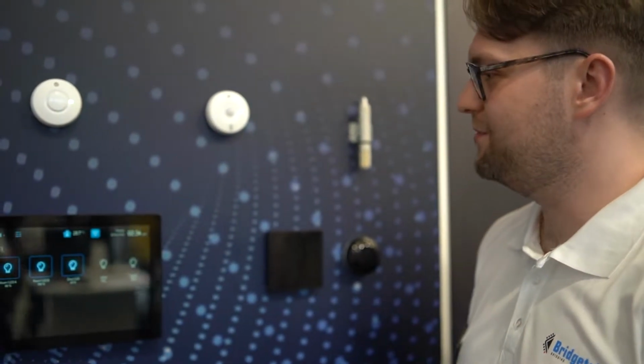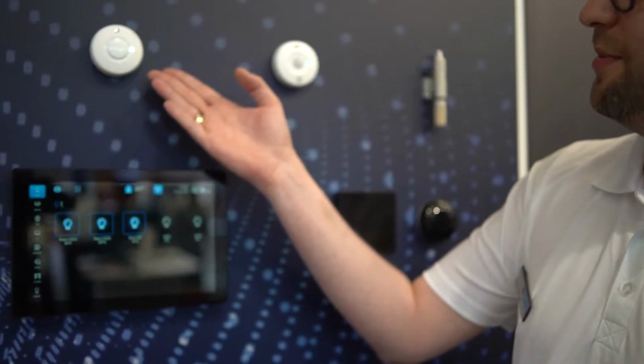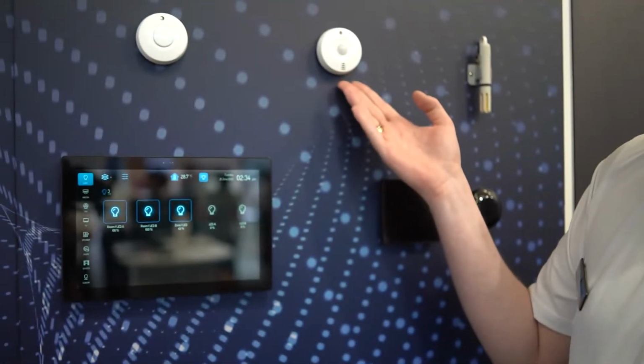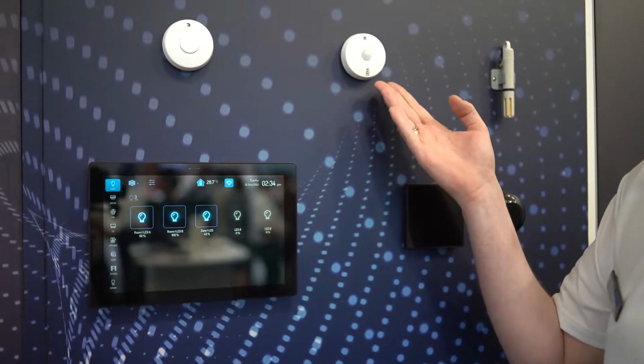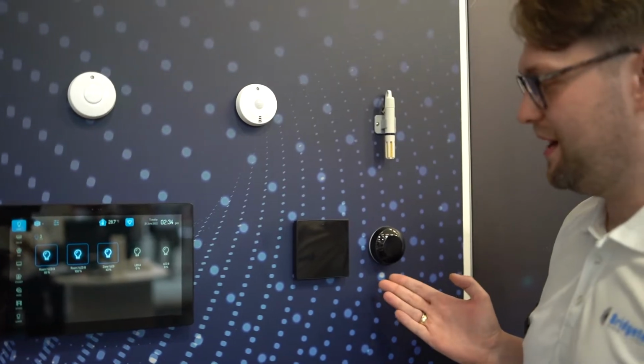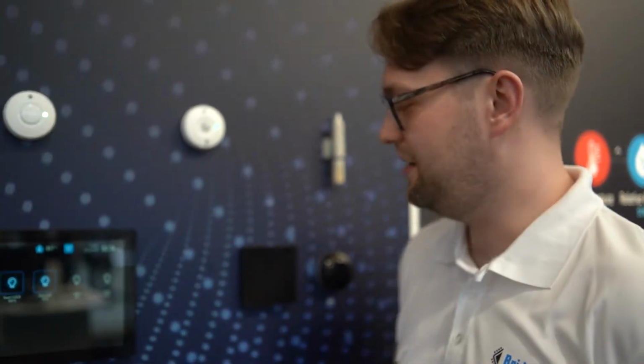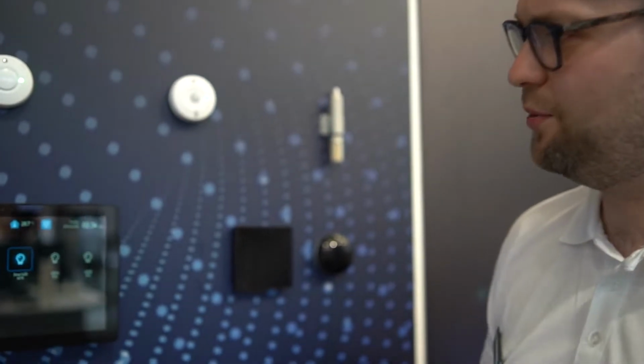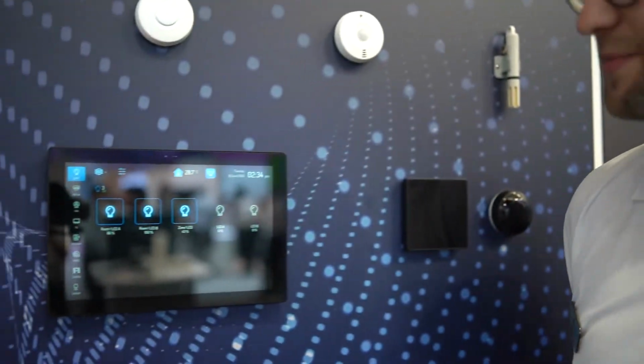So here we have our demo system, which includes the PD100 display. We've got our carbon monoxide sensor, we've got our 4-in-1 sensor which does temperature, humidity, motion. We've got our air quality sensor, our IR blaster, we've got the smaller CTP40 controller.